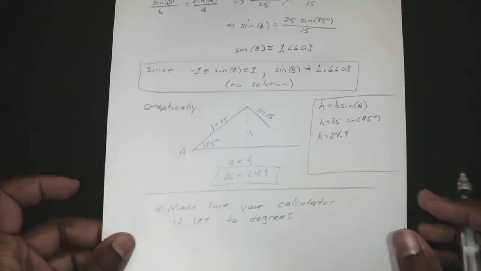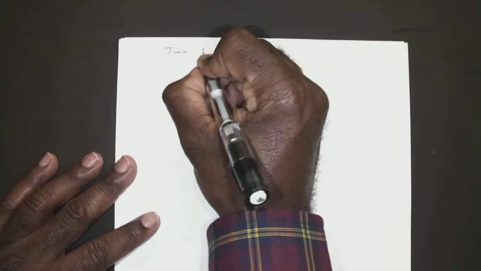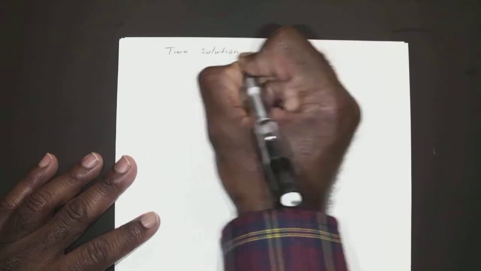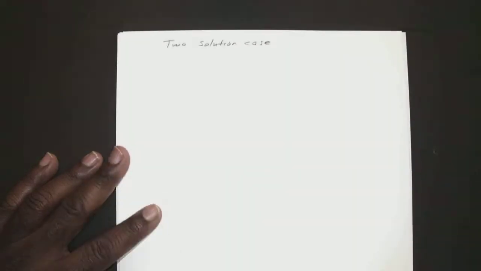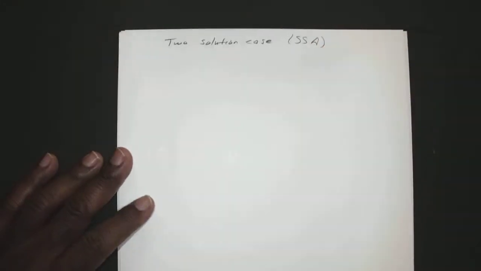All right. So now, let's do one of the two solution case, when you have two sides and an angle.